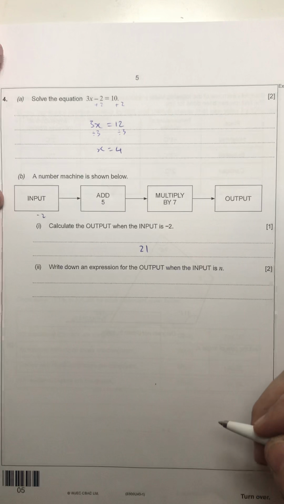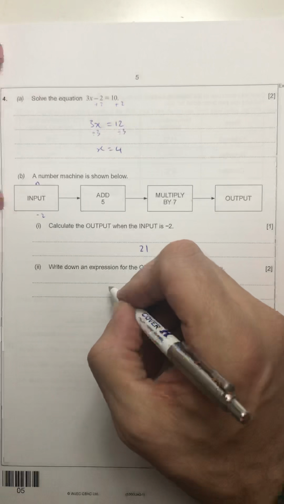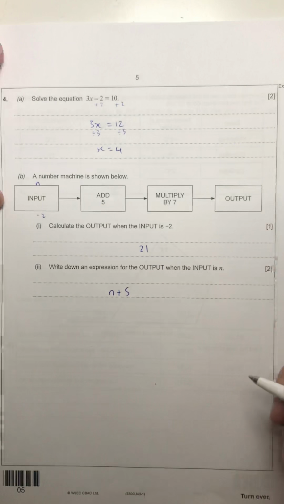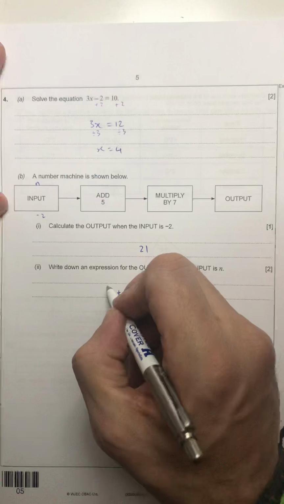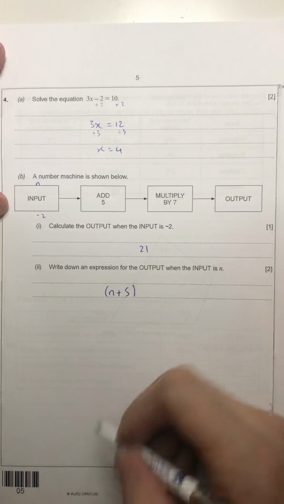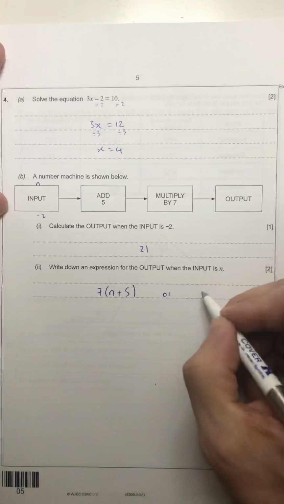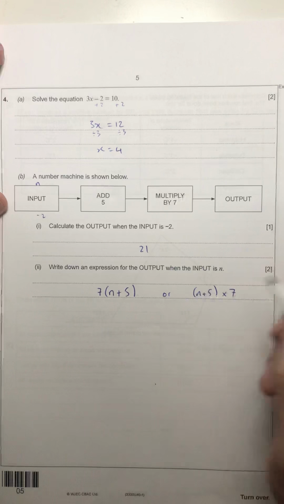Write down an expression for the output when the input is n. So this time I put in n. So I'm going to n, then I'm going to add 5. So n add 5 would be written as n + 5. Then I'm going to multiply by 7. So I'm multiplying the whole thing by 7. So I need a set of brackets. And I put the 7 on the outside. You could also write it as (n + 5) times 7 like that. But you need to put the brackets in or you won't get your marks.